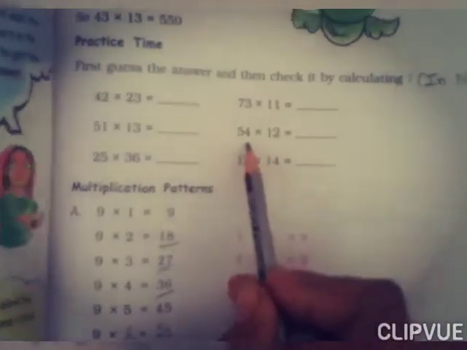Now in your textbook there are 3 more examples given, like 54 multiplied by 12, 25 multiplied by 36, and the next is 12 multiplied by 14.